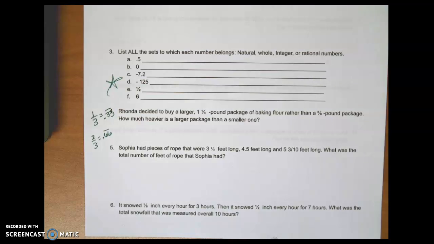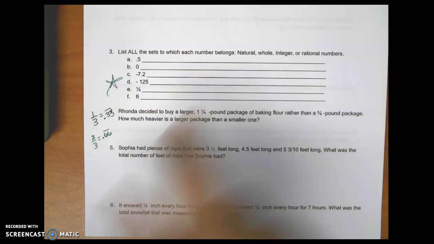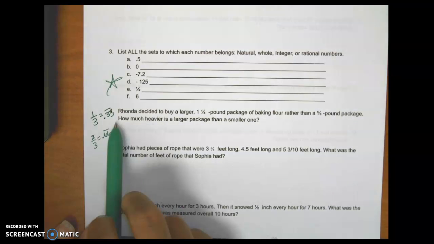Where's my chart? I don't remember what I did with that. Do I have it in this book? No. But y'all know which chart I'm talking about, right? The one that has fractions, decimals, and percent. Okay, anyway, without further ado, Rhonda.